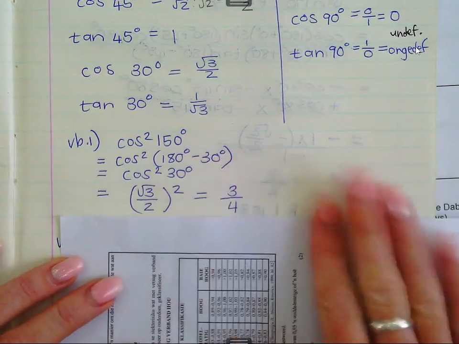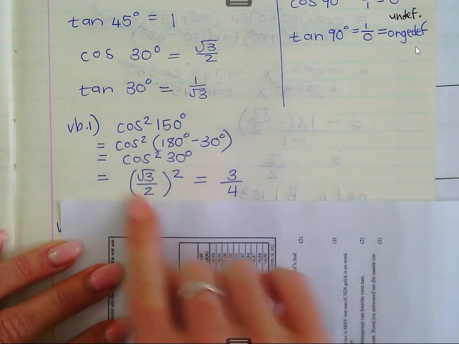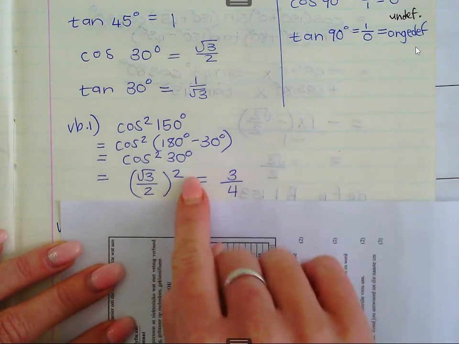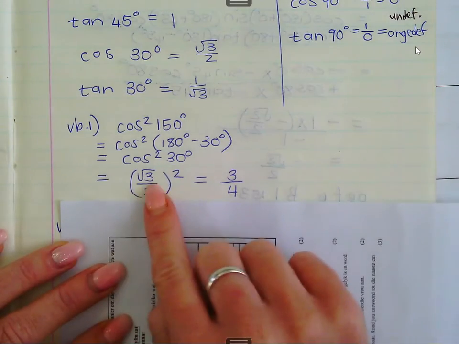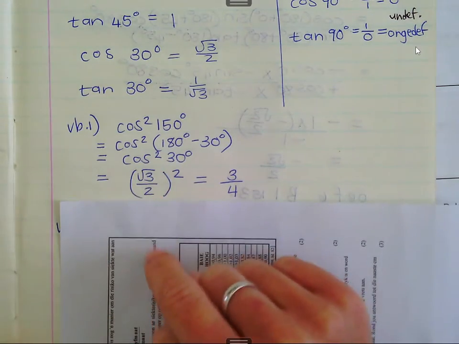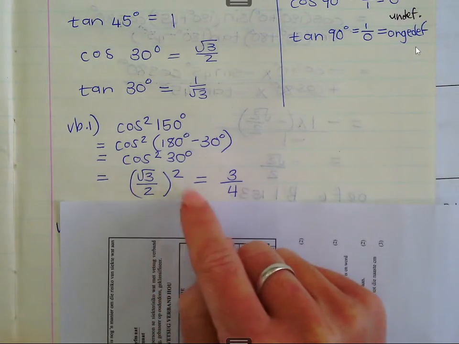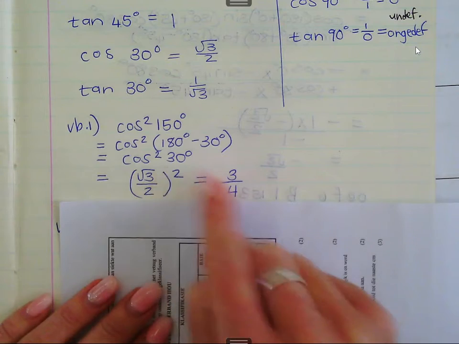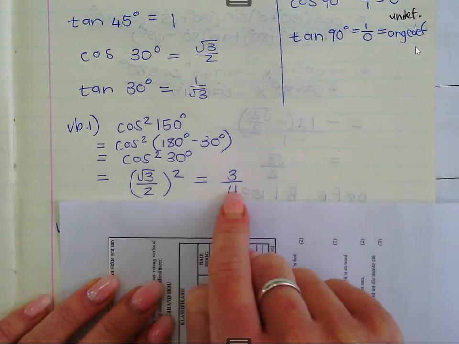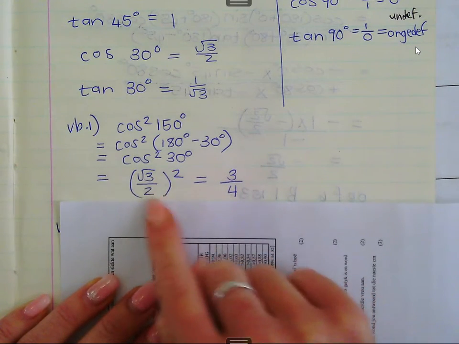Root 3 over 2. And then you substitute that in and you give it the square. And then you calculate it. If you can't calculate that in your head, then it's fine. You can do it on your calculator again. But you cannot say cos squared 30 and immediately give the answer 3 over 4. You're going to have to show this.